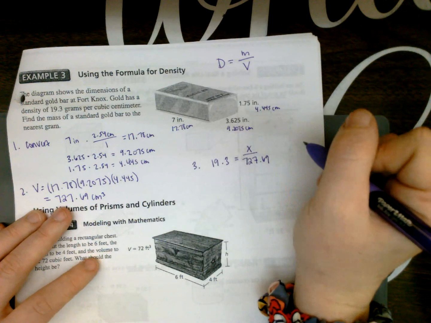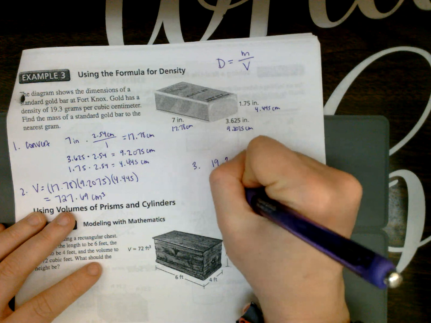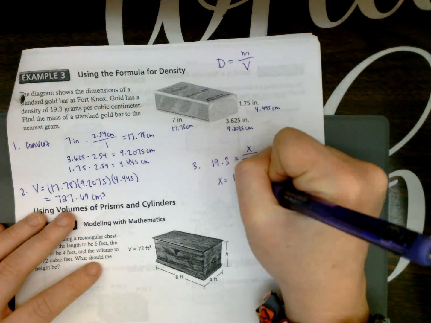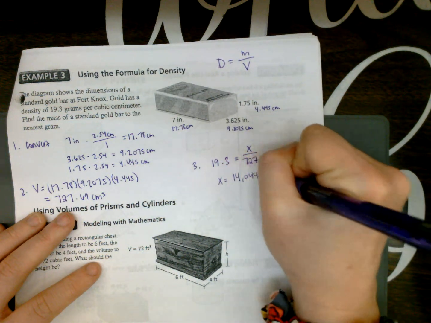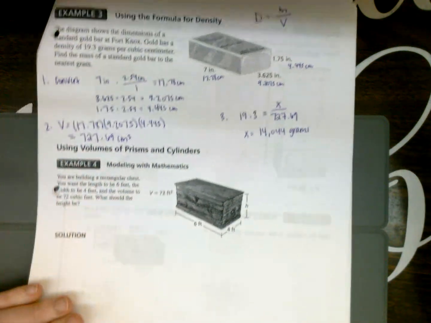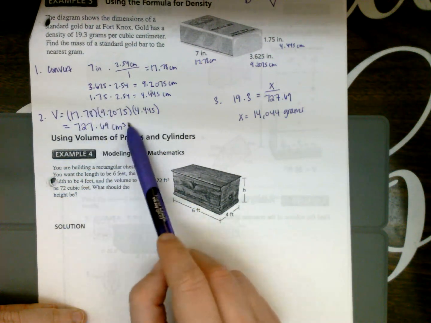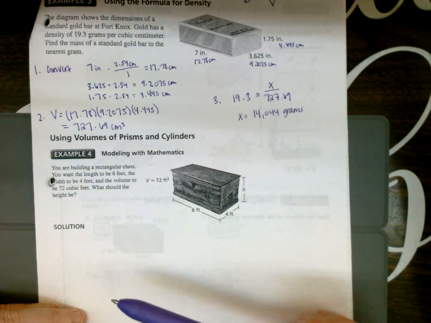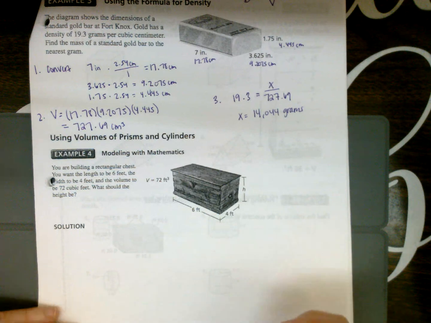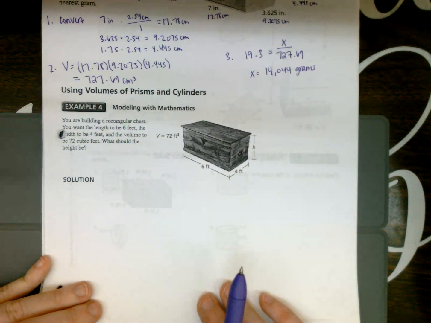Multiply both sides by 727.69, and you'll get that X is equal to 14,044 grams. Okay, so lots of different things in here. You got conversions, you've got volume, and you have density. Good problem there.